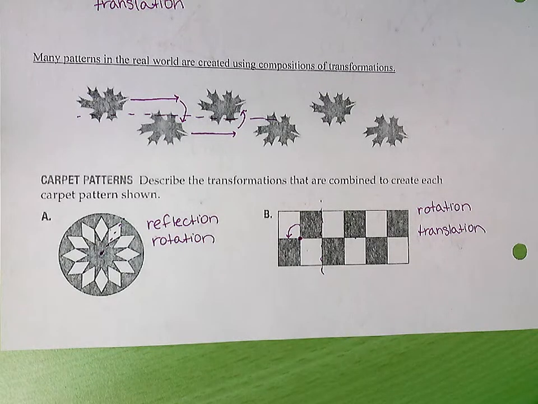Okay, questions on any part of this note sheet? So again, when you're graphing, make sure you write out your prime coordinates and your double prime coordinates. Okay, so after you do your first transformation, that first transformation you get your prime coordinates. Then your next transformation, you need to use your prime coordinates to get your double prime coordinates. Okay?